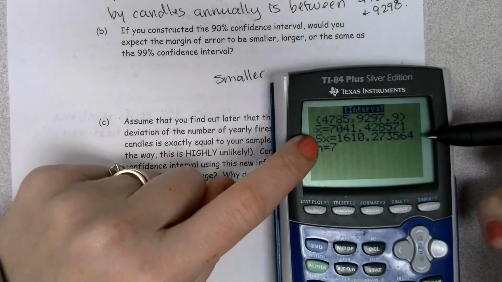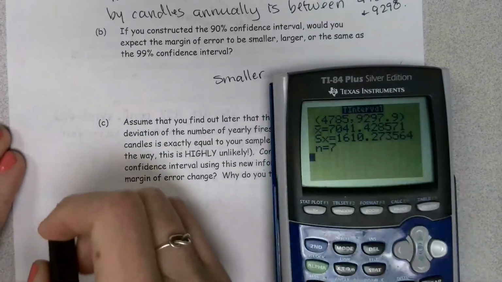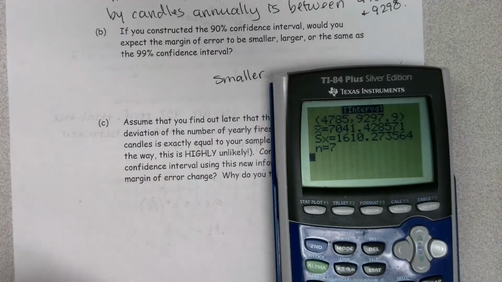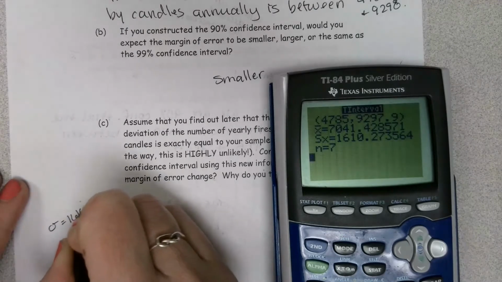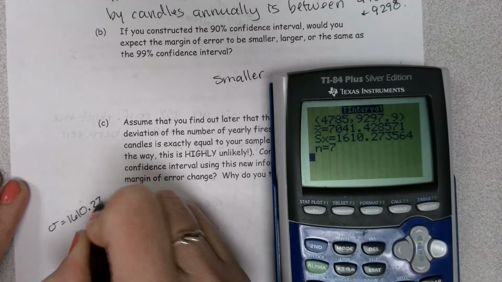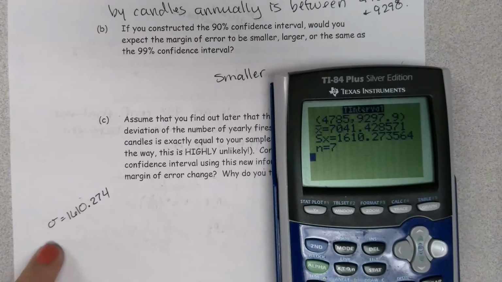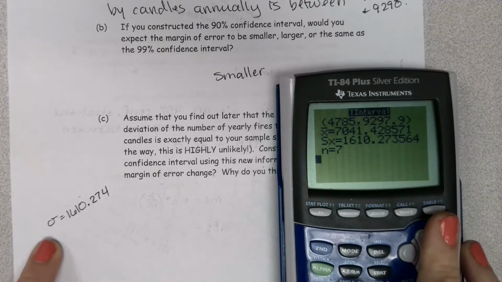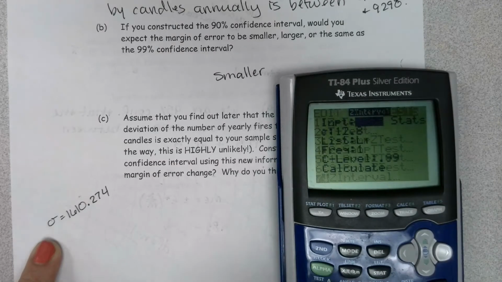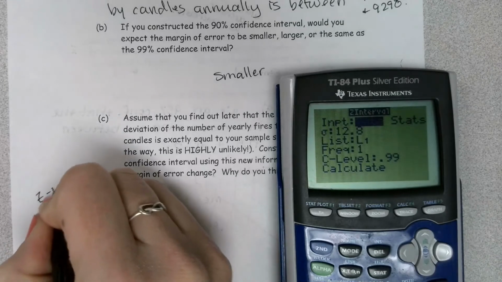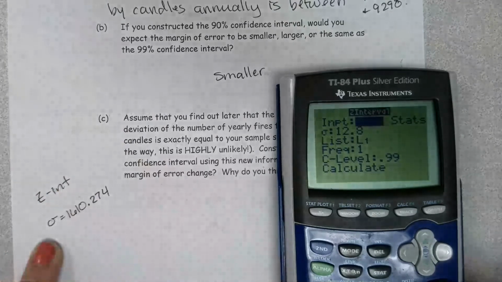So it based it on a sample standard deviation, which was 1610.3. So what it's telling us to do now is to rerun this using this value as a population standard deviation. So now that population standard deviation is known, that changes this to a z interval.